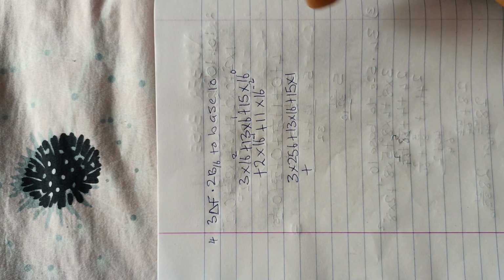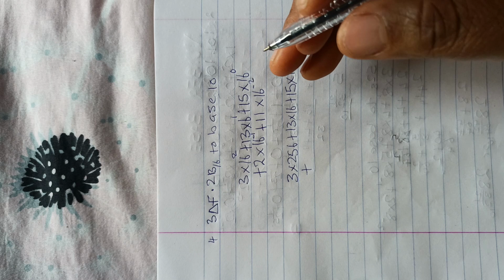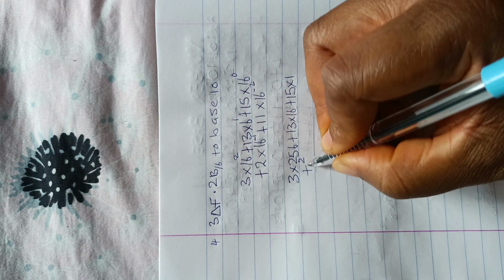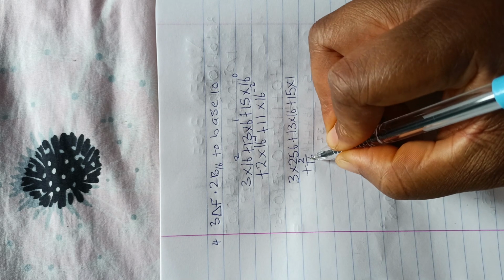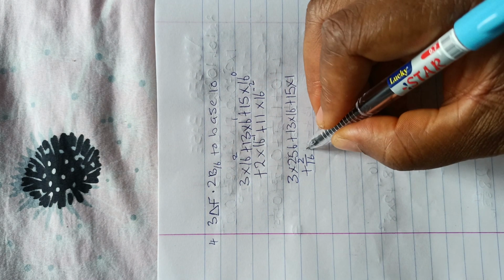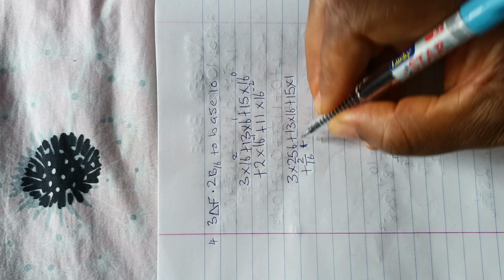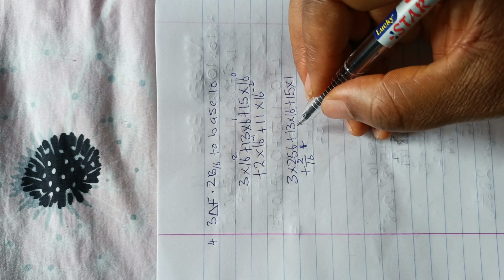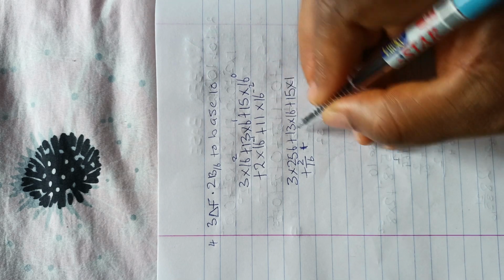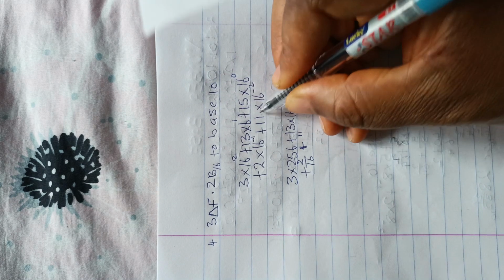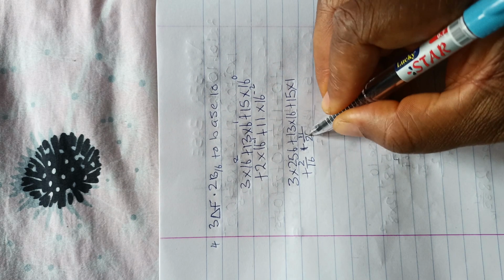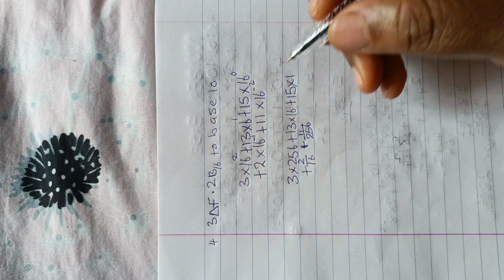what do we have here? We have our 2, 1 over 16, which is the same thing as 2 over 16. This is what I mean. This is 2 over 16 plus 11 over 16 times 16, which is 256. So what are we left with?